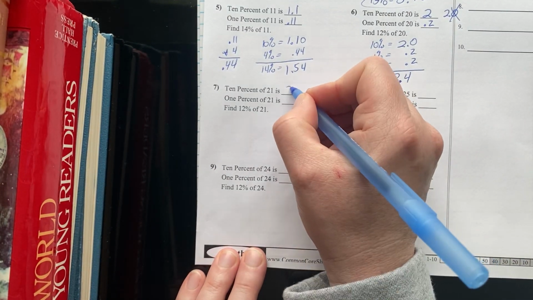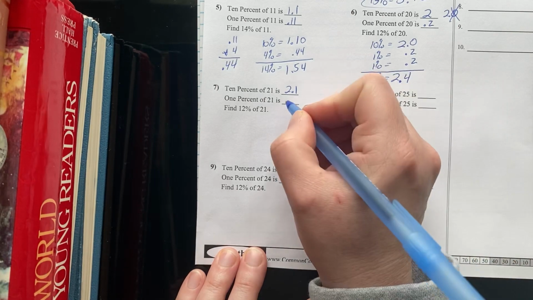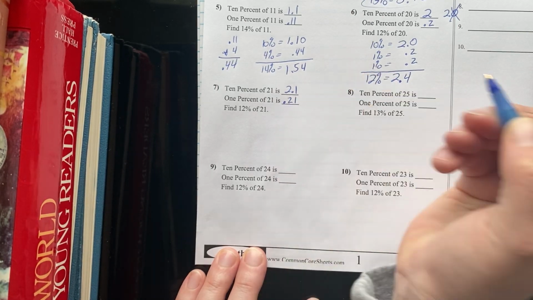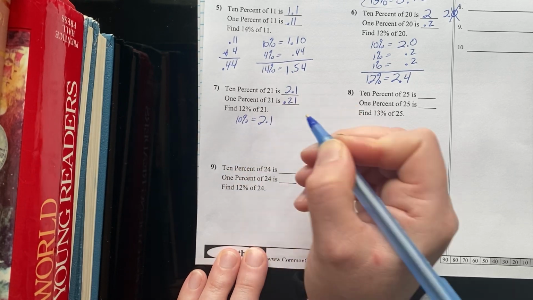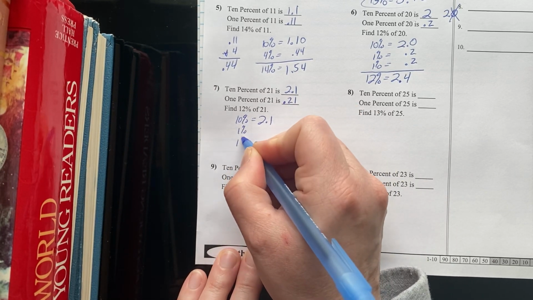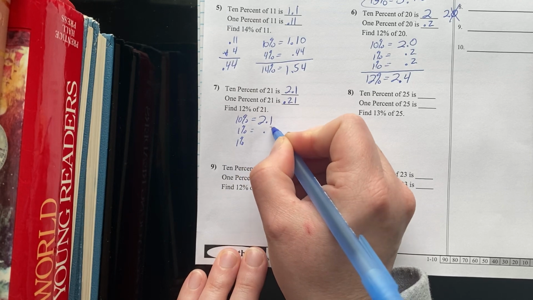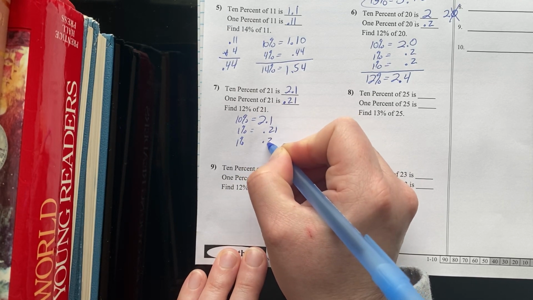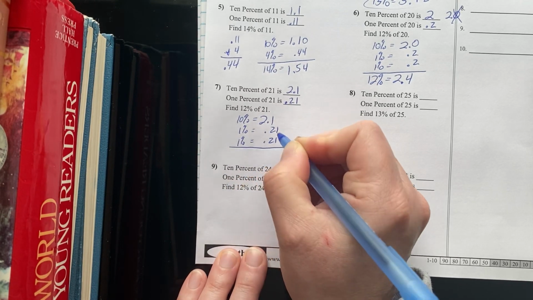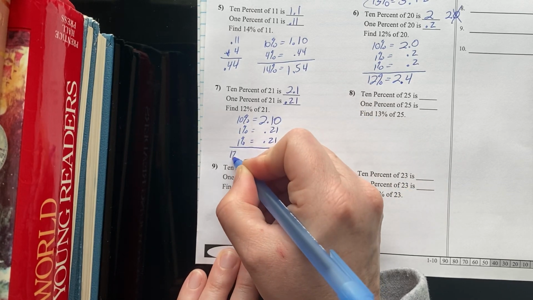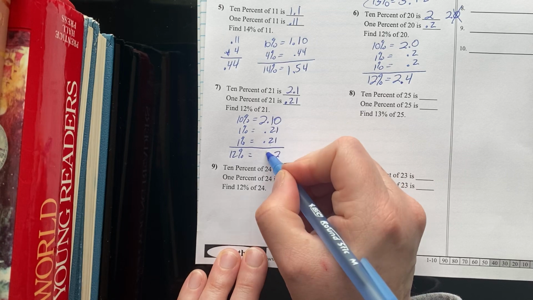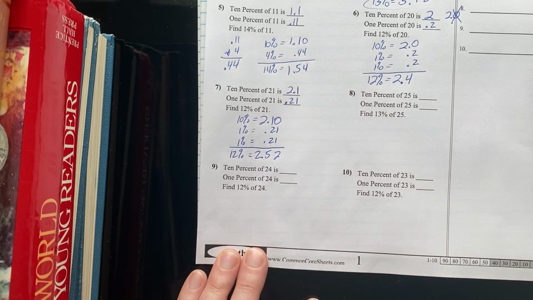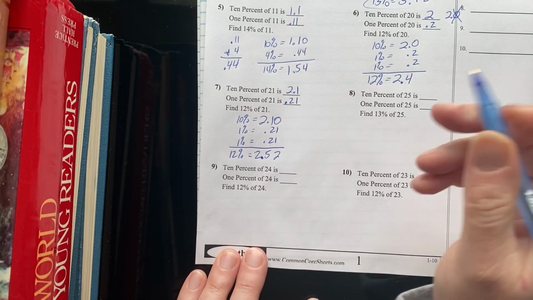10% of 21 is 2 1/10. 1% of 21 is 21/100. 10% is 2 1/10. We know that. We're going to add 1% and 1%, aligning the decimal point. Annex the 0. 12% equals 2 52/100.